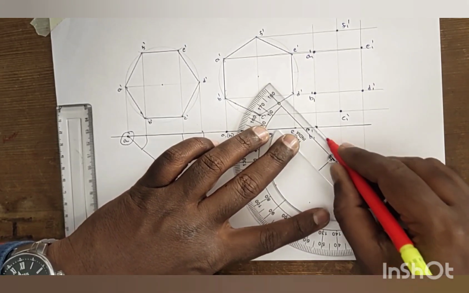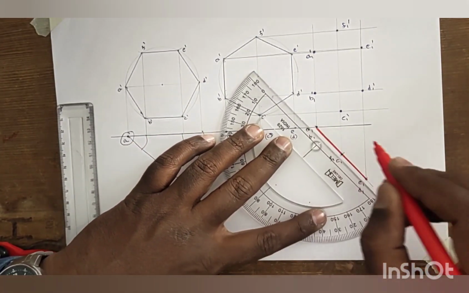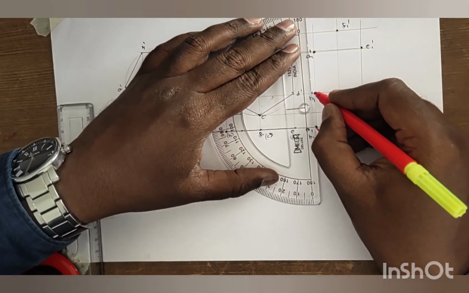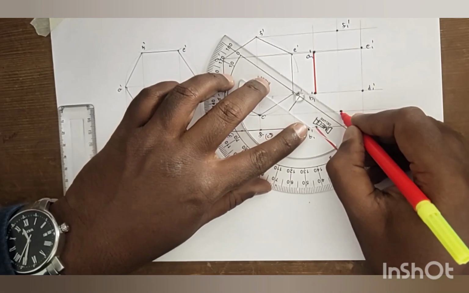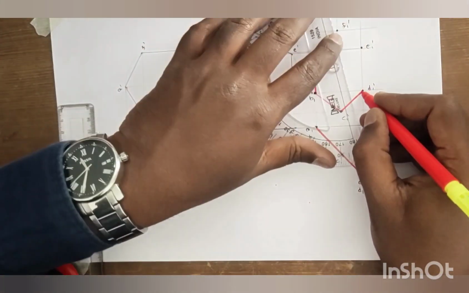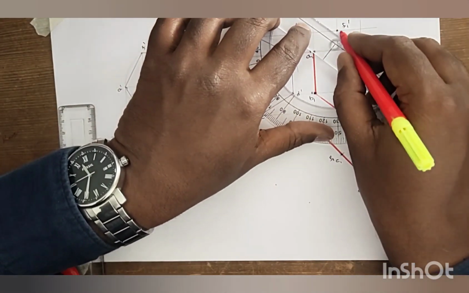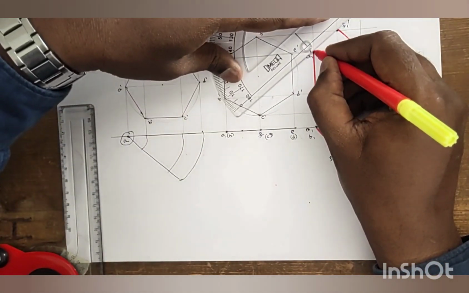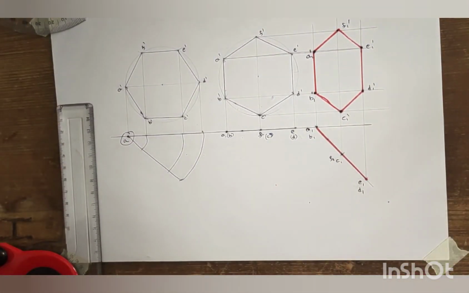It should be with HB pencil. Whatever I drew with red color sketch is going to be with HB. Remaining are with 2H. So this is A dash B dash, B dash C dash, C dash D dash, D dash E dash, E dash F dash, A dash F dash. So this is going to be the final front view and top view.